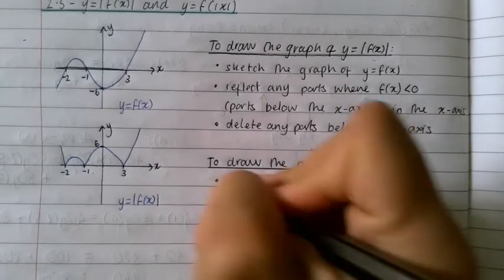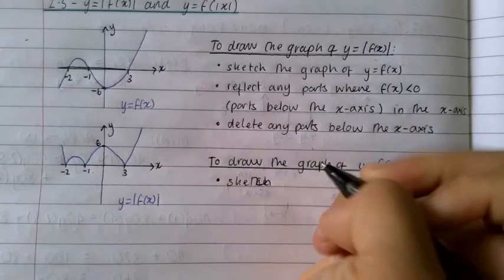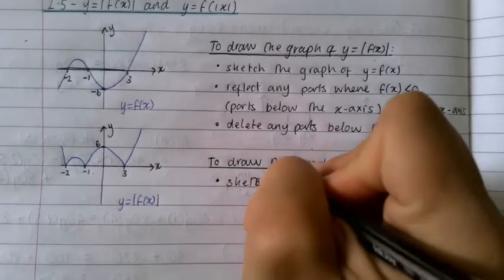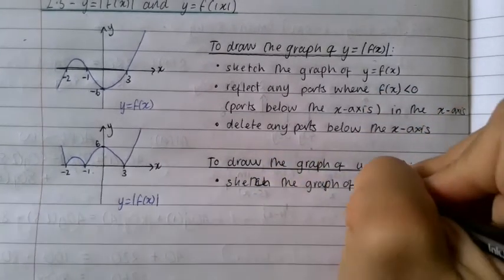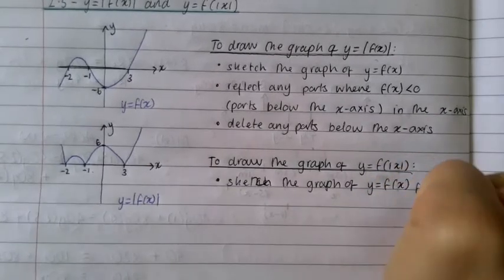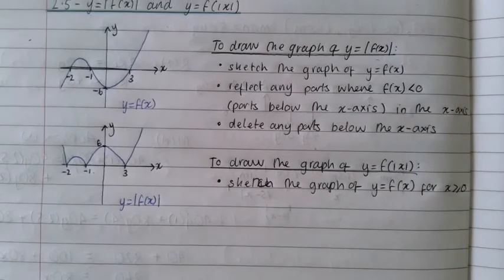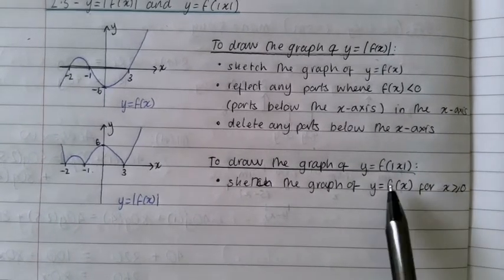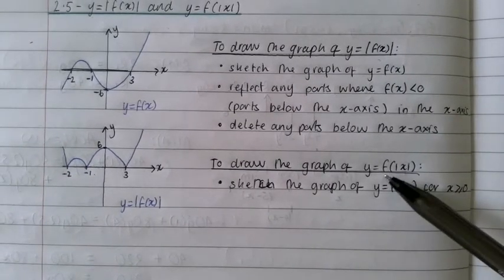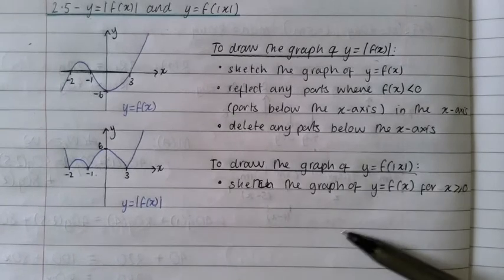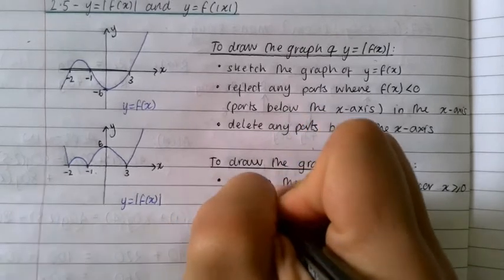So what we would do is we would sketch the graph of y equals f of x for x is greater than or equal to 0. So we draw the part of the graph for all positive x values, and then we would reflect this in the y-axis.